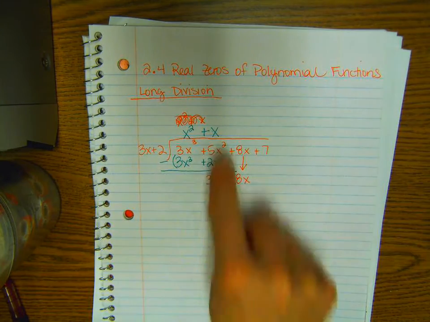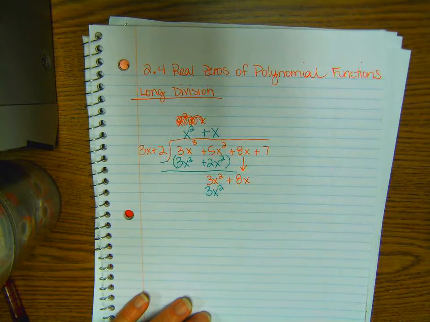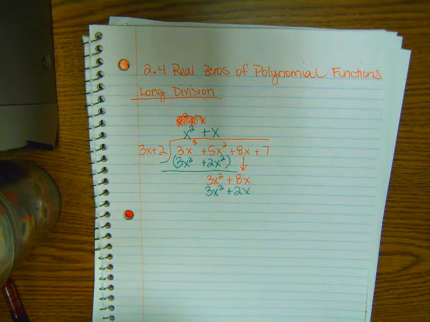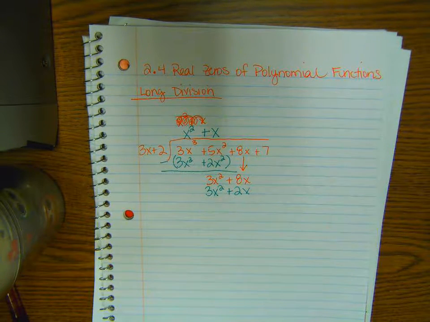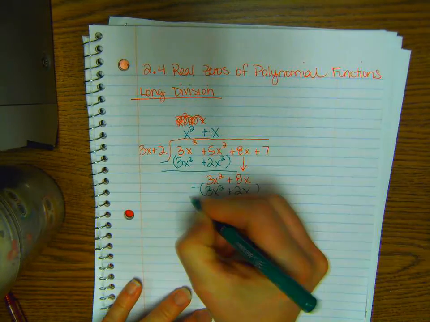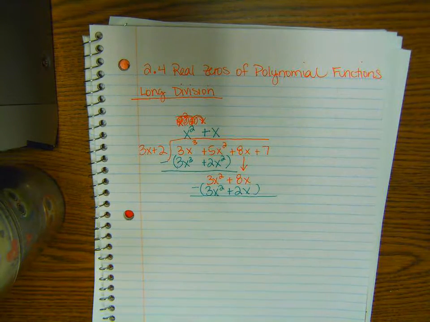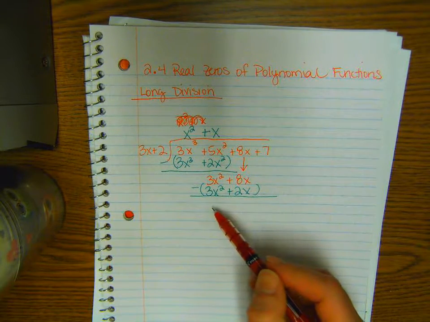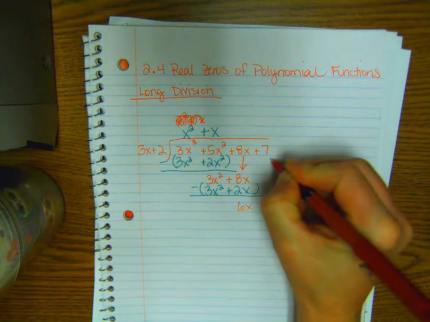So x times 3x is 3x squared. And then x times 2 is plus 2x. And then we subtract. Okay, so what is 8x minus 2x? I'm ignoring this because this is 0, correct? 3x squared minus 3x squared is 0. 6x, and then I'd bring down the plus 7.